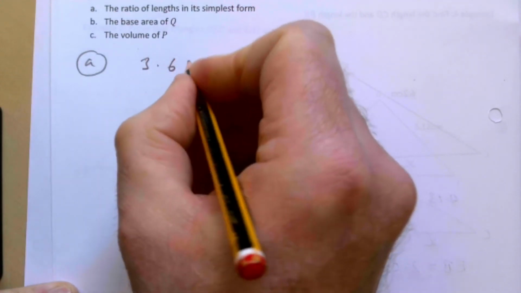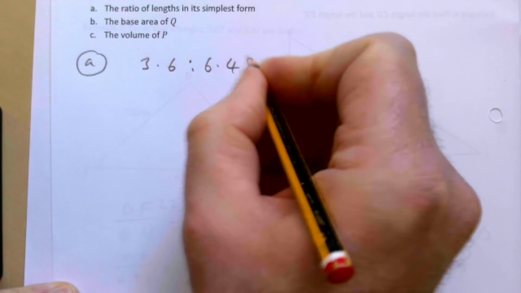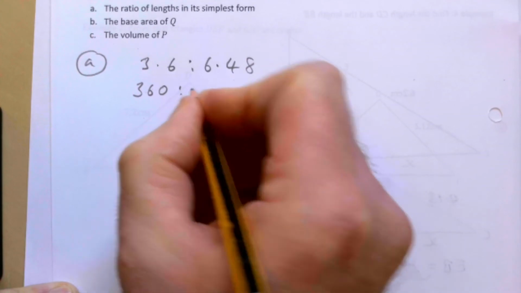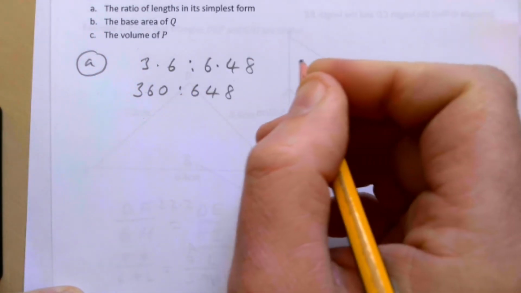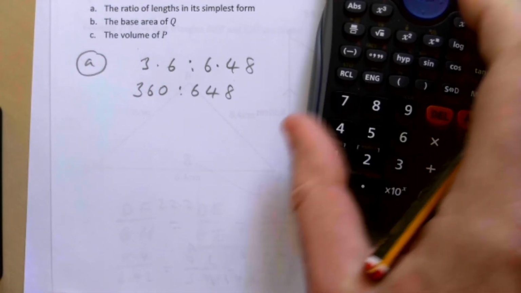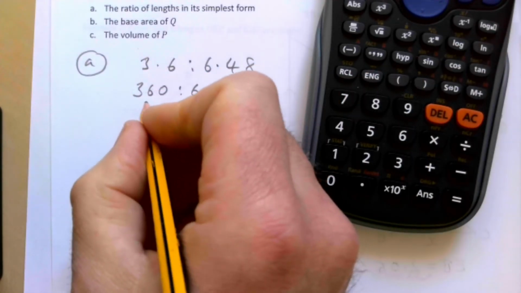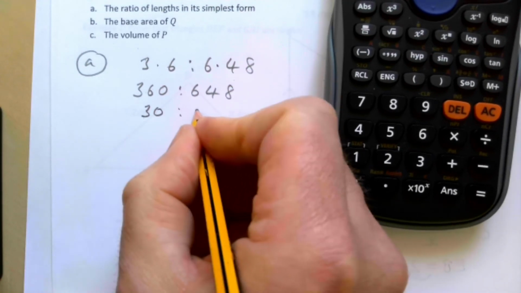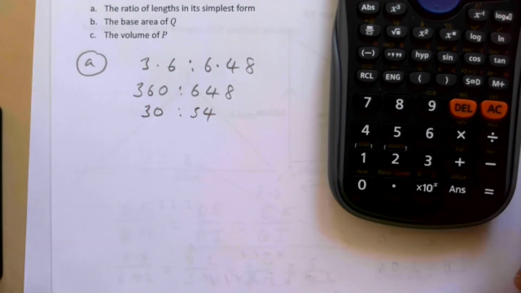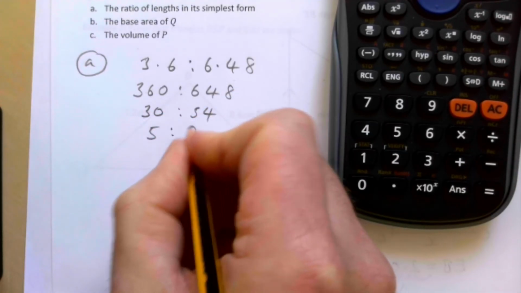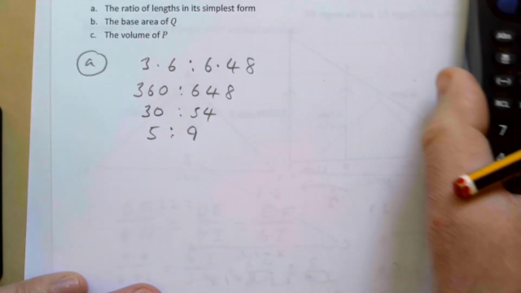So let's go for 3.6 and 6.48. I don't like the decimals in there, so if we go for 360 divided by 648, how would that cancel down? What do they both divide by? They both divide by 12, maybe. 648 divided by 12, yeah, it does. So you divide this by 12, you get 30, and we get 54, for example. They both divide by 6, don't they? So 5 to 9 are the ratios in that case.